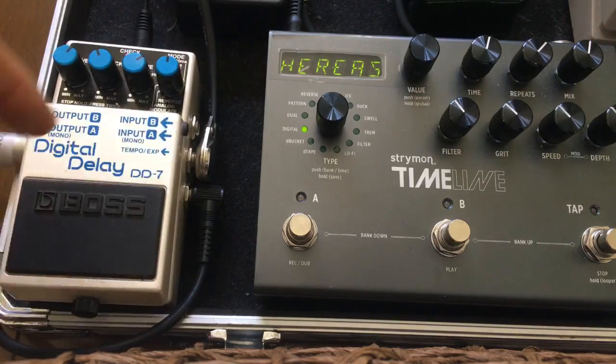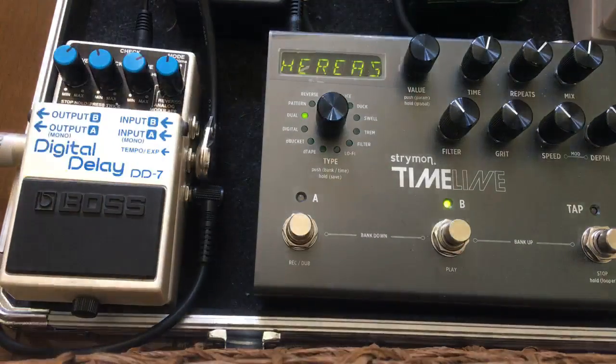One other little delay I want to show you, which I use occasionally, is a dual delay, and that's this. So that's two delays together. I think that's like a quarter note and a dotted eighth delay together.